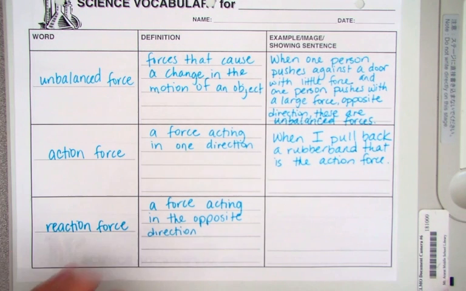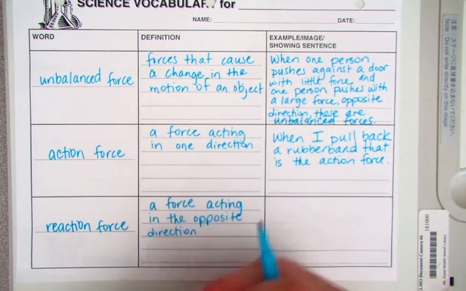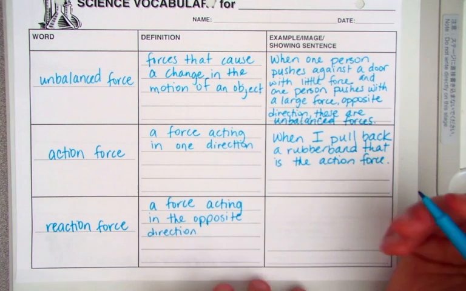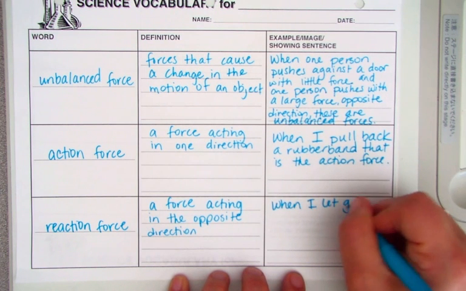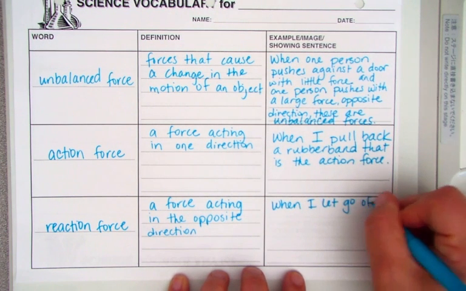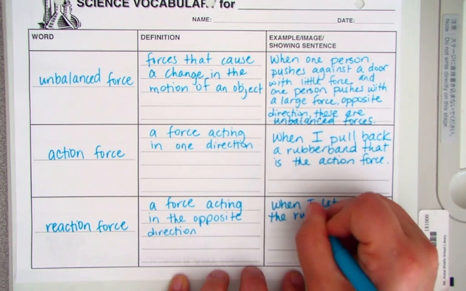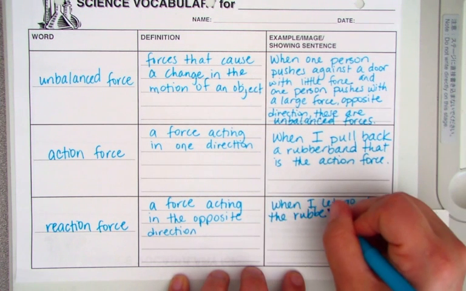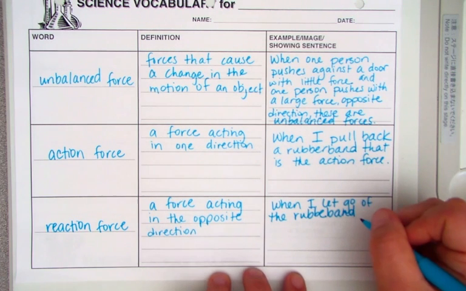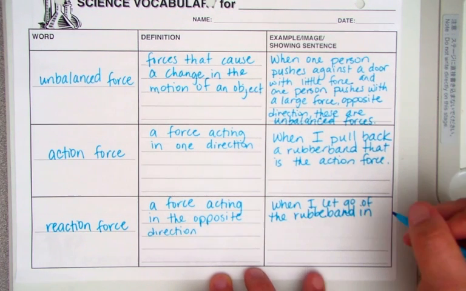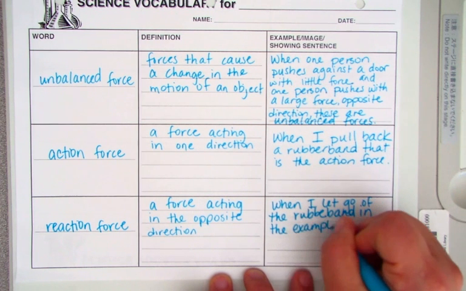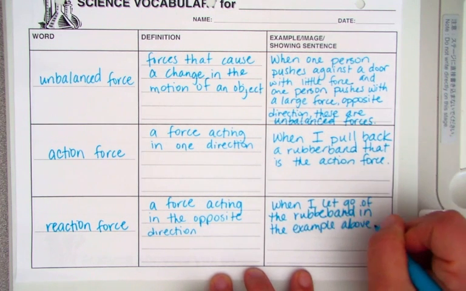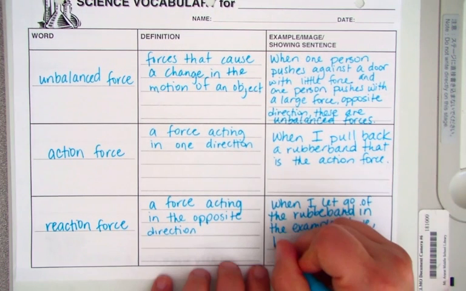So an example could be the rubber band again. You're pulling the rubber band back, and when you let go, that would be the reaction force. So when I let go of the rubber band, in the example above, that is the reaction force.